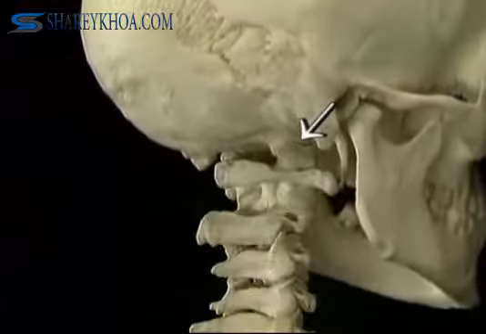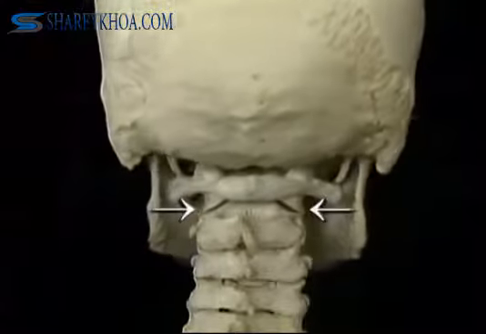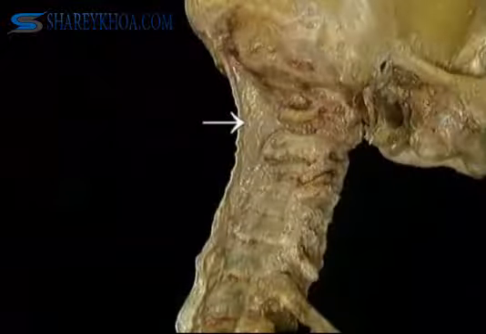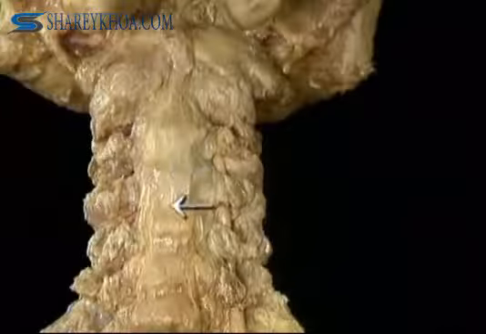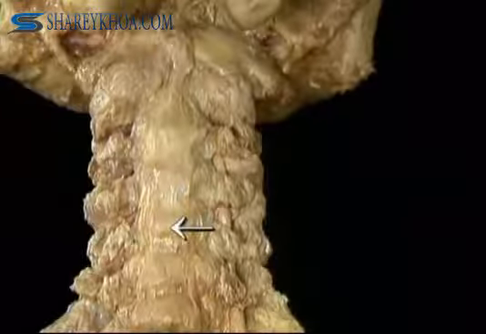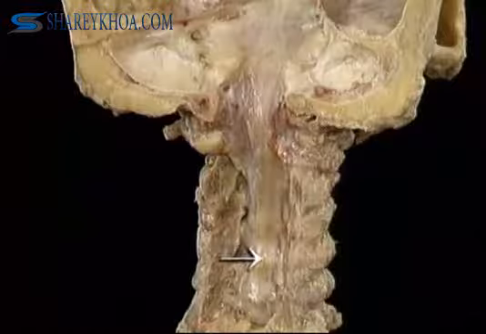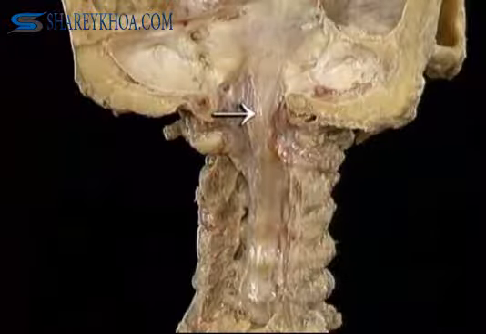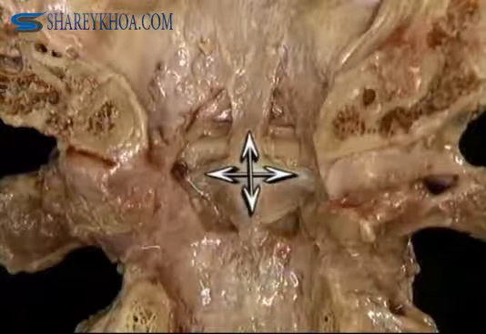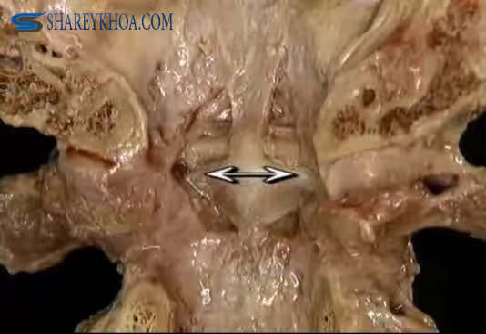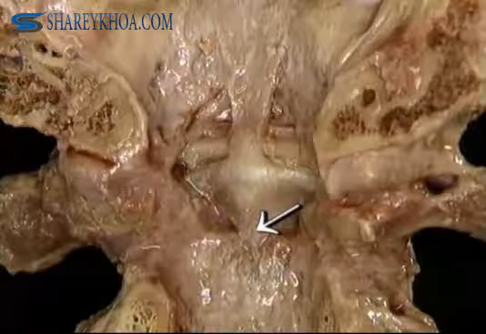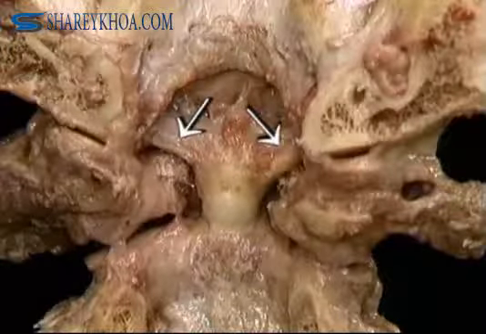Here are the atlanto-occipital and atlanto-axial joints. Here's the nuchal ligament, the anterior longitudinal ligament, the posterior longitudinal ligament, and the tectorial membrane. Here's the cruciform ligament, consisting of the transverse ligament of the atlas, the superior band, and the inferior band. And here are the two alar ligaments.